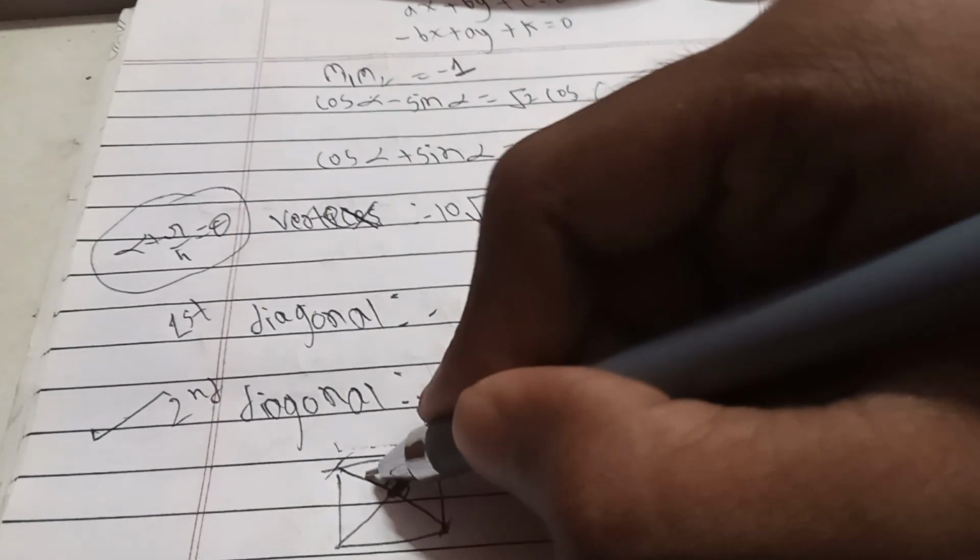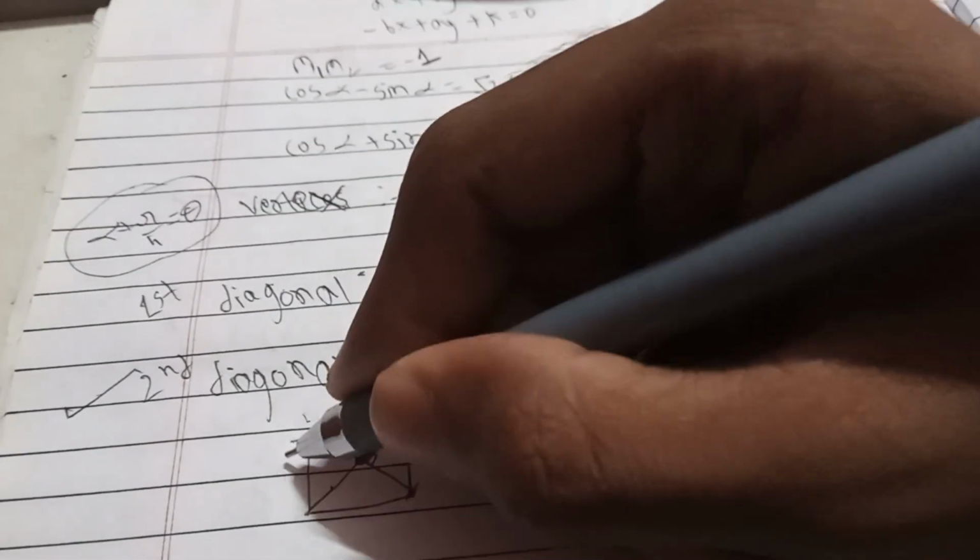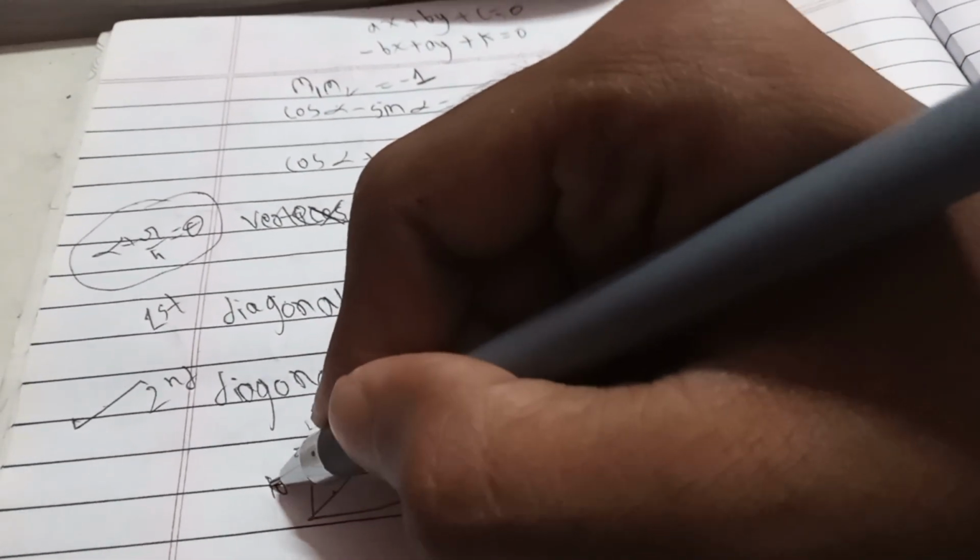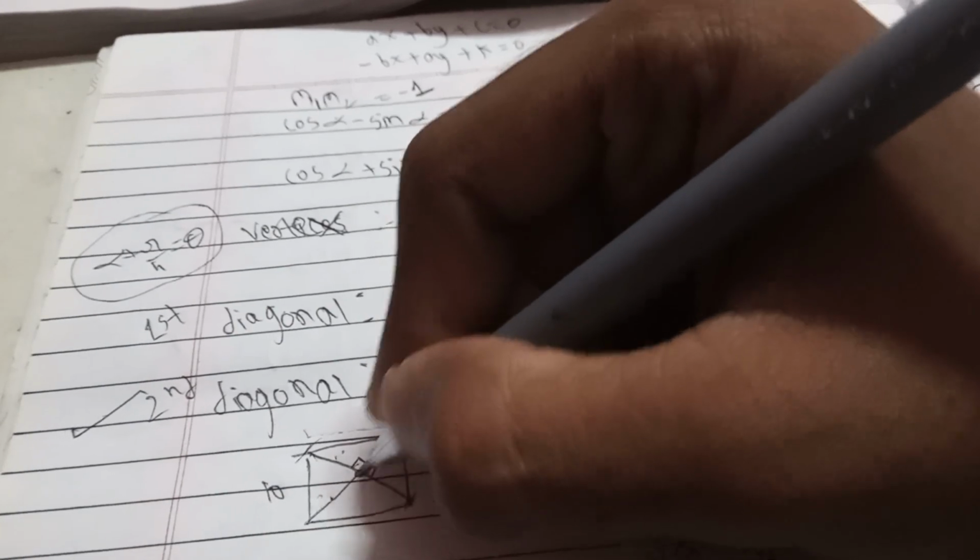So if you know this is 5 root 2, this is 5 root 2, then this one is gonna be 10. You can apply right angle triangle formula, a square plus b square equal to c square. You know that all diagonals intersect each other perpendicularly. So this is 10 in that way.